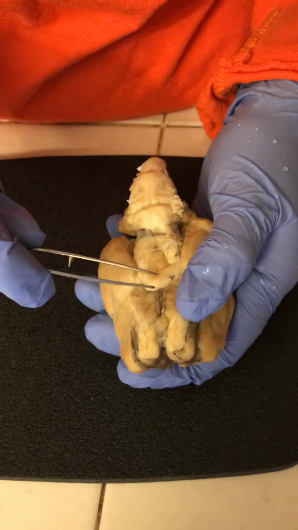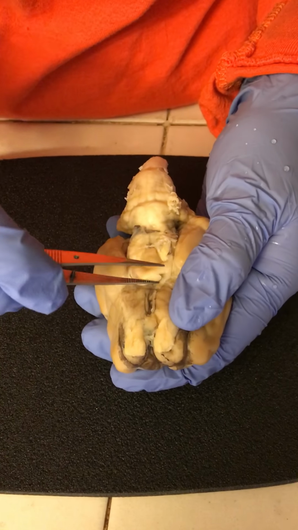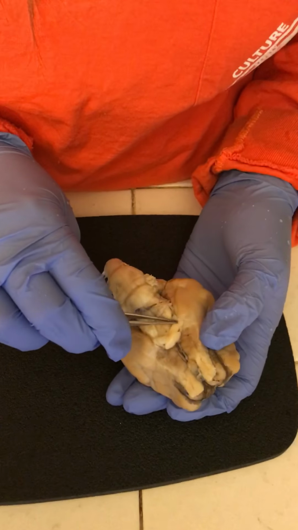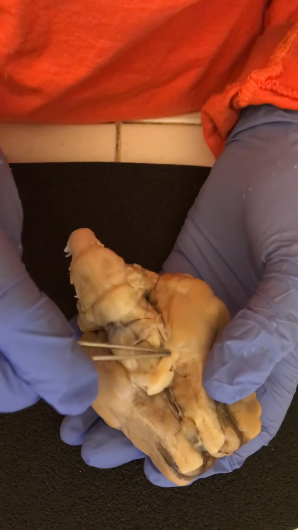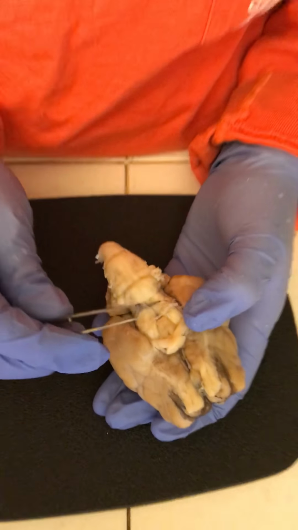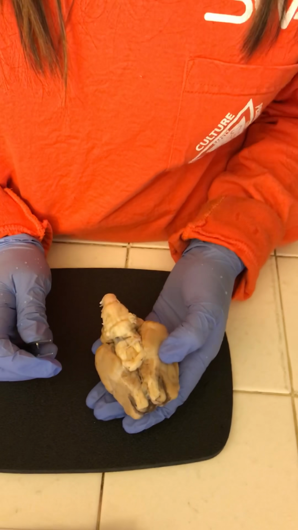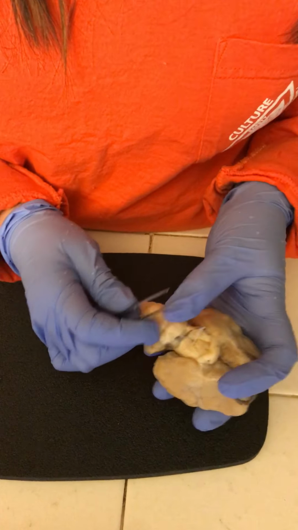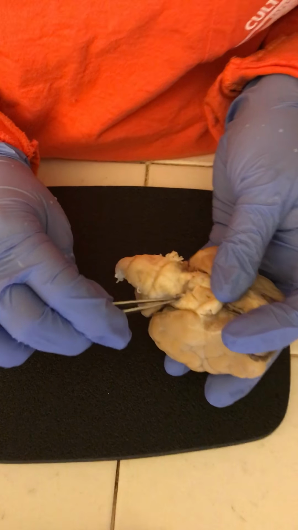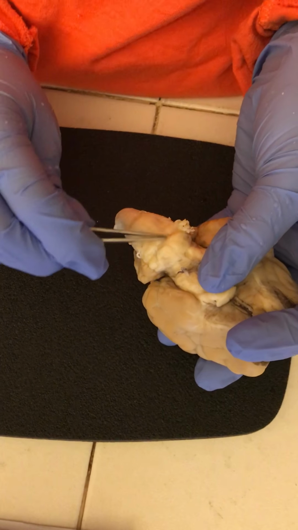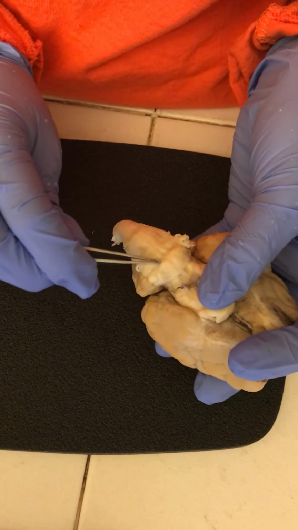See that nerve there? And then after that, we have the optic tracts. I'm sorry. So it would be here. This is an optic tract, this part right here. And then we have the pons, which would be this lower part right here. And then we have the medulla oblongata, which is this section right here.